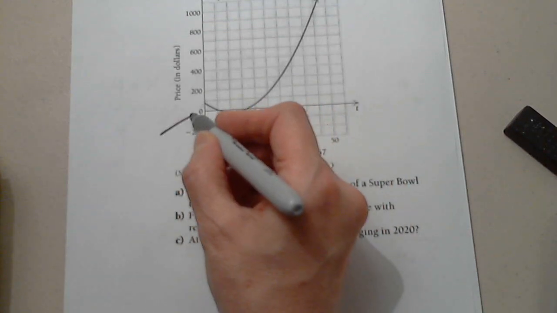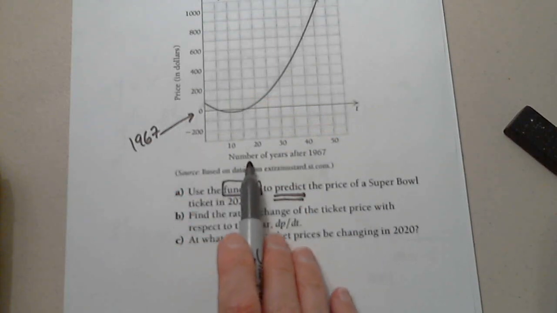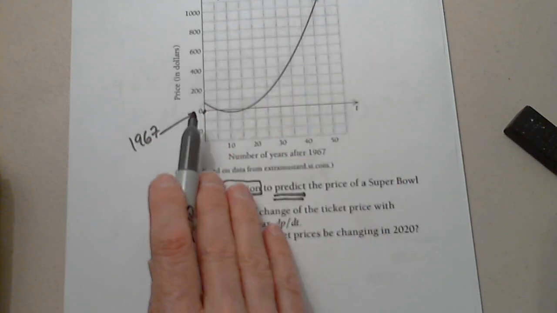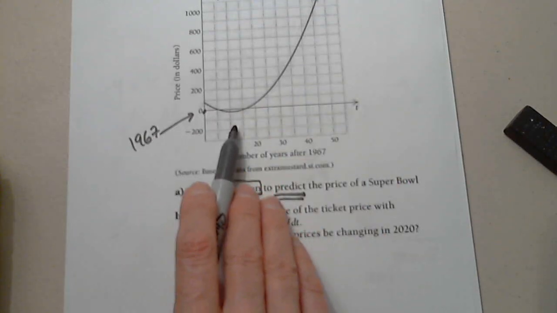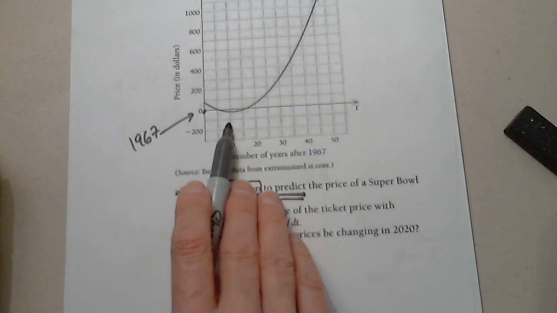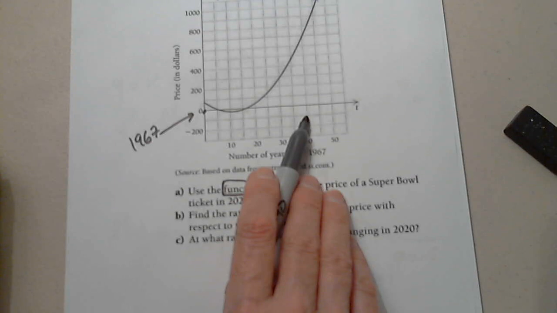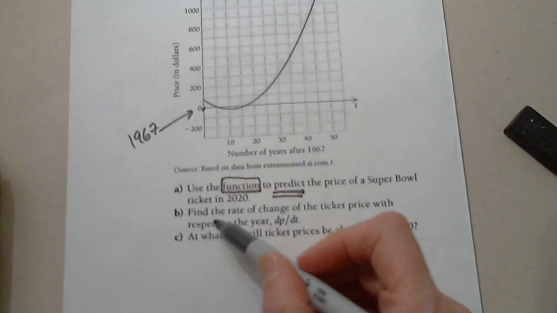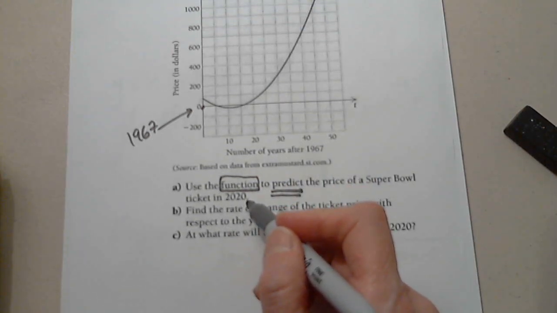So 0 represents 1967 because it says number of years after 1967. So right here, this point is 1967. 10 years later, 77, 87, 97, 2007, 2017. So they're asking us to use the function to predict the price of a Super Bowl ticket in 2020.